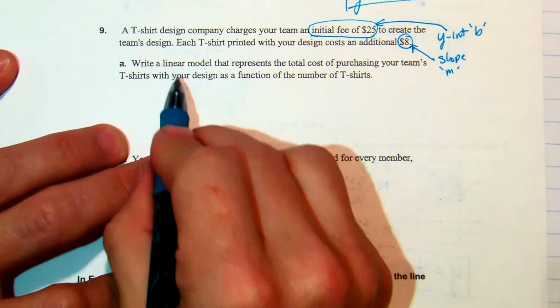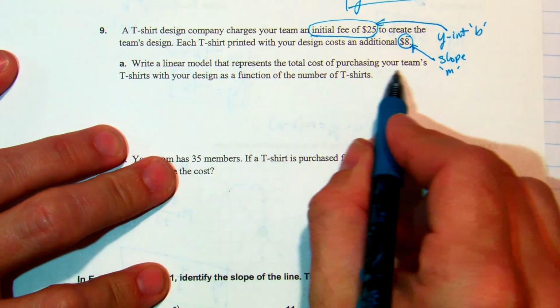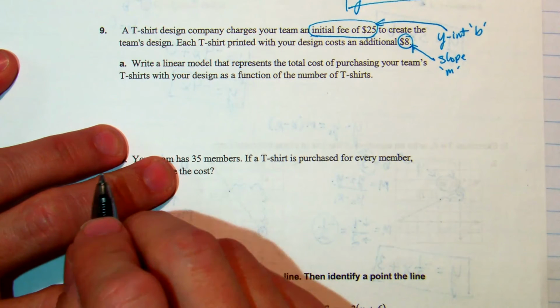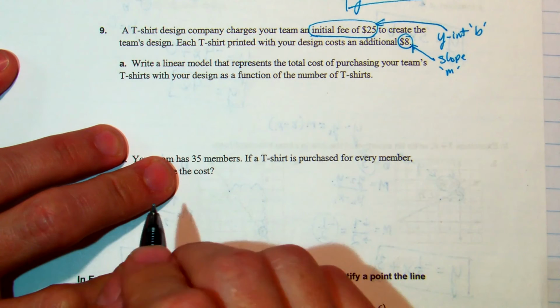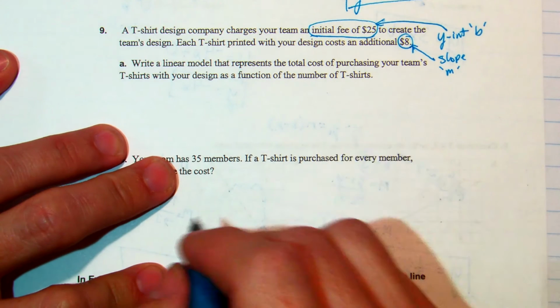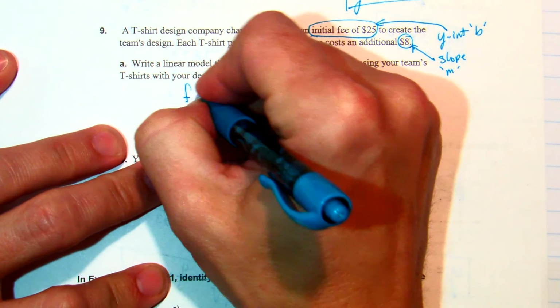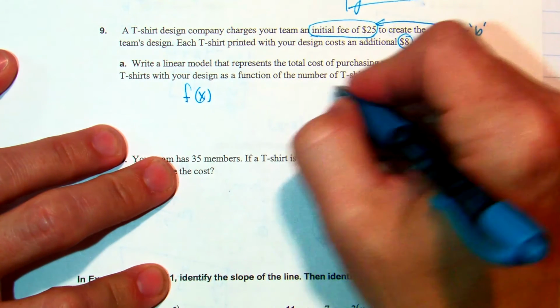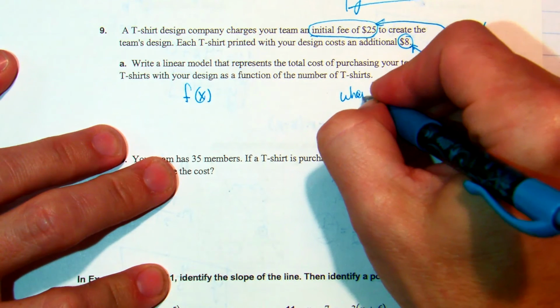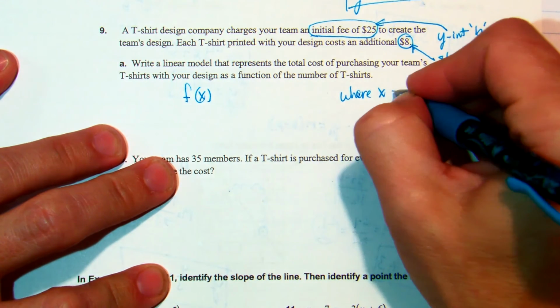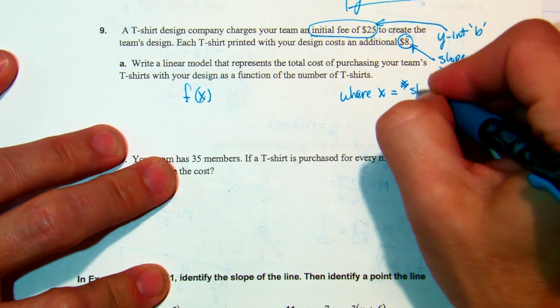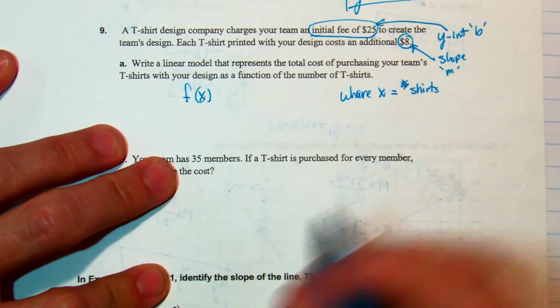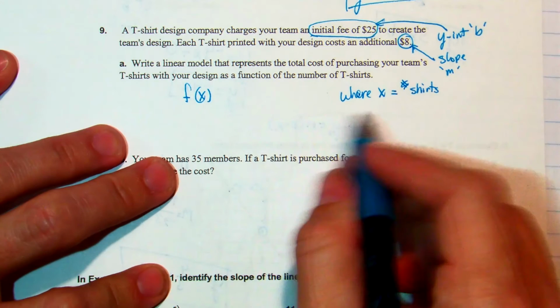So if we're writing a linear model to represent the total cost of your team's t-shirts with your design as a function of the number of t-shirts, then we can do it like this. We could say f of x, where x is equal to the number of shirts. Okay, so that's what we're writing, this function where x is the number of shirts.